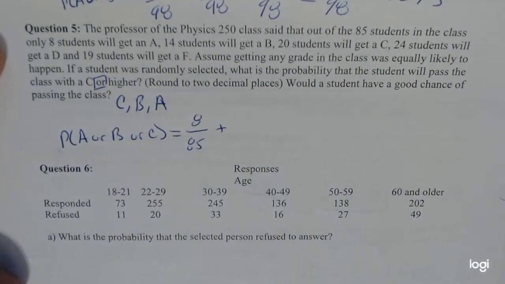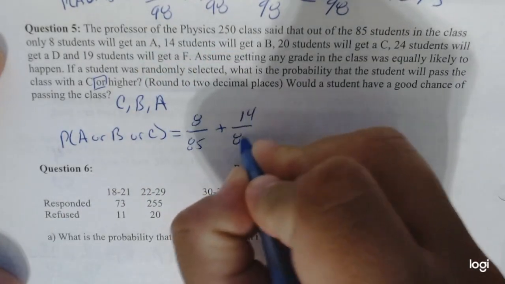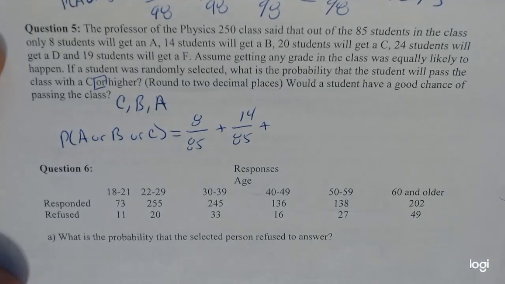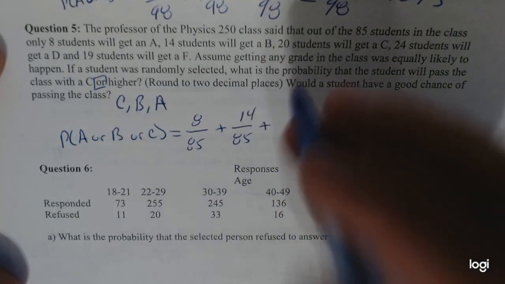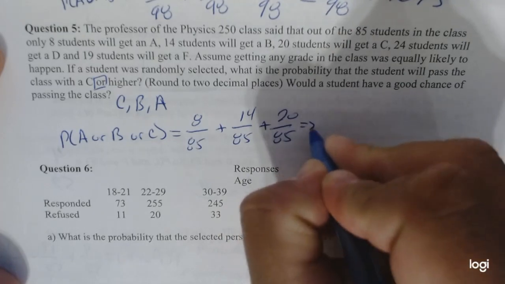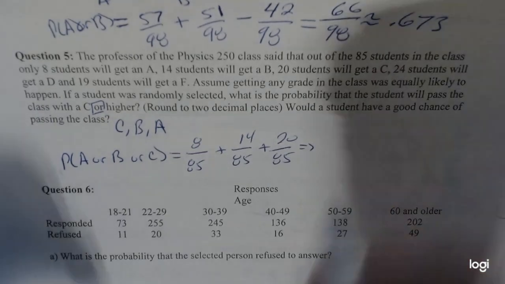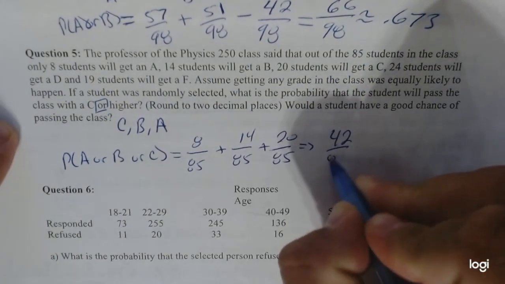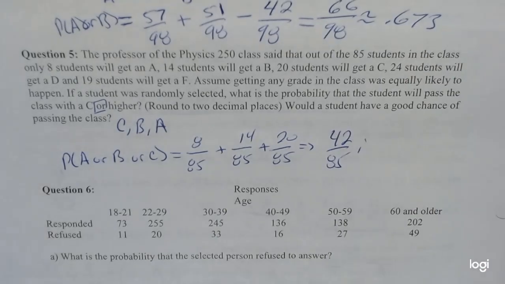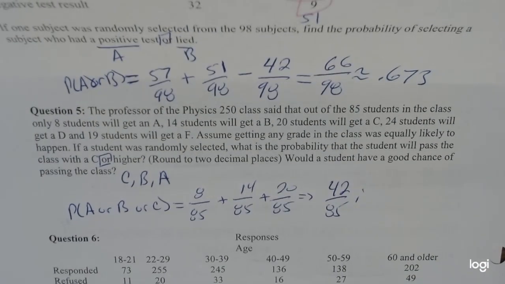How many students will get a B in the class? Well, it says 14. And then finally, how many will get a C in the class? And it says 20. All right, so we just add in this case, so 20 plus 14 plus 8 gives us 42. So what are your odds once you divide? 42 over 85, about 49.4%.